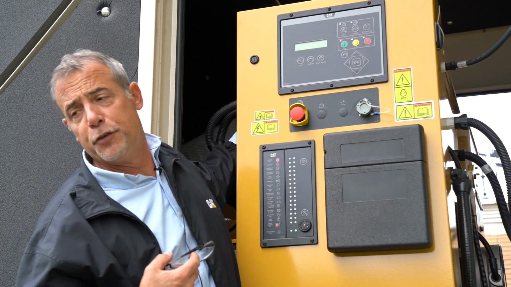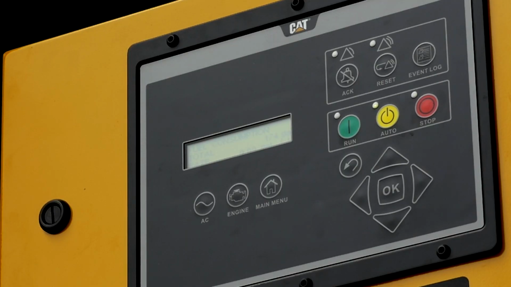Now this is a good page. This page tells you how much fuel this has burnt since it was made, and it keeps tallying every time you run it. And it also gives you your live rate. So when this is running, it'll tell you how many gallons per hour you're burning.